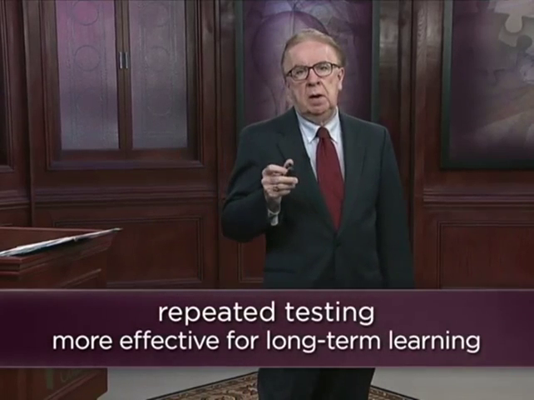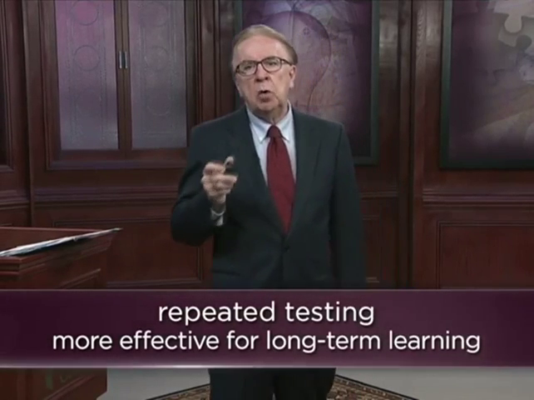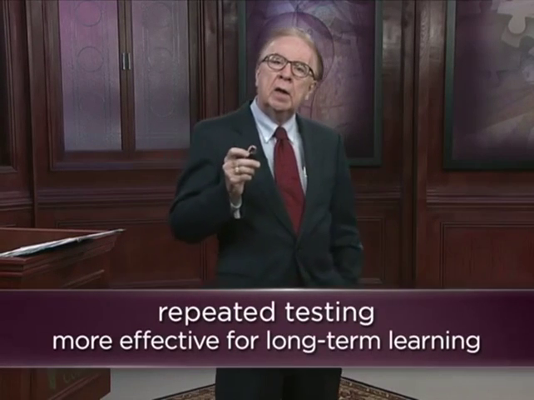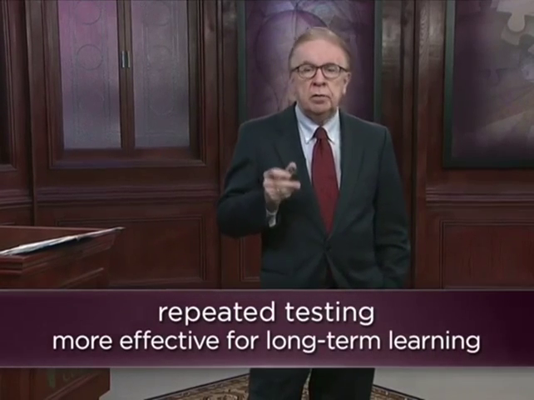I want to repeat that. Repeated testing is more effective for long-term learning than additional study. That's from research done by Jeffrey Karpik and Henry Roediger at Purdue University and described first in Science. So practicing retrieval during tests results in greater learning than studying alone. So it's better to go back and retest than it is to just keep studying the same things over and over. Even after the item has been learned, the best way of remembering it is by retesting.